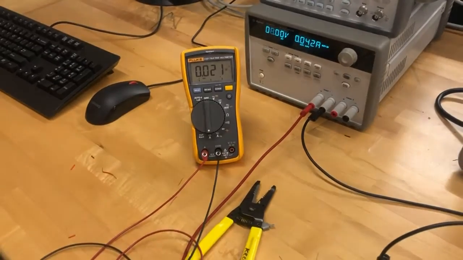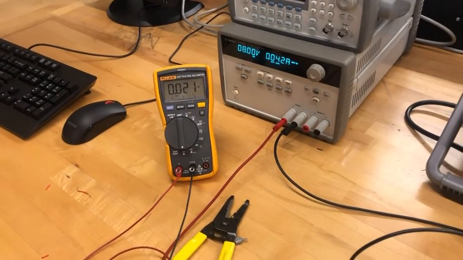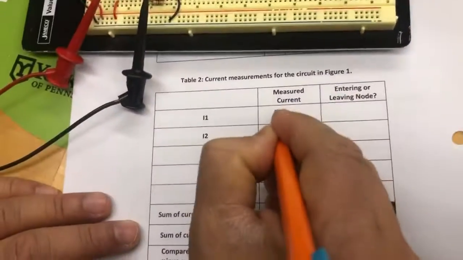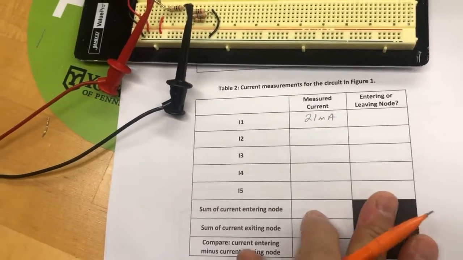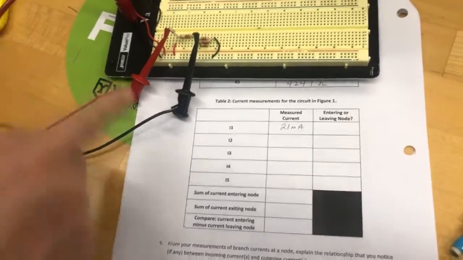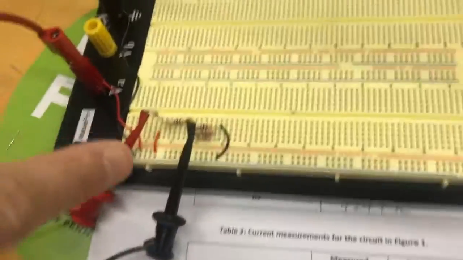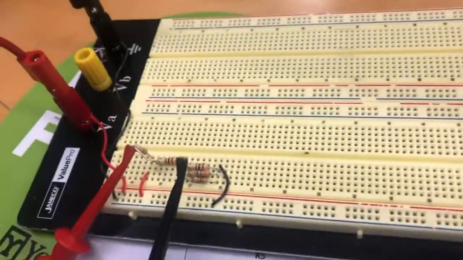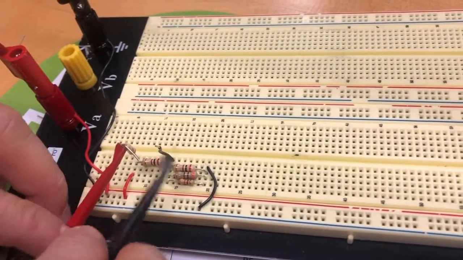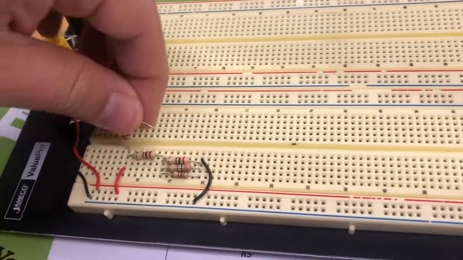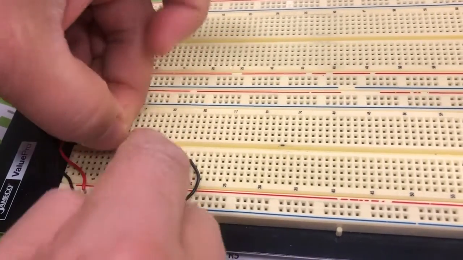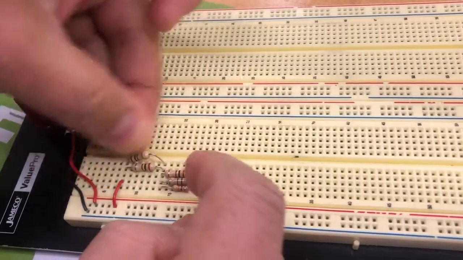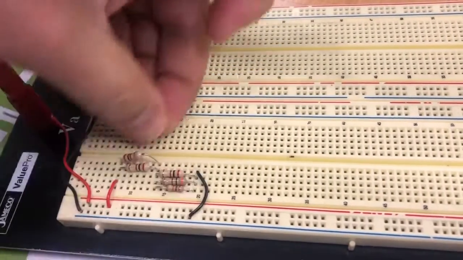Now look at that. I have 21 milliamps going through that branch. That is my I1. So that is 21 milliamps, and you know what is going on here. You have to decide if it's entering or leaving the node. So for this one, I can tell you that it's entering the node, right? So I'm going to turn off the power supply here, remake my circuit, all right? It's kind of difficult here to remake it. I'm going to remake this.